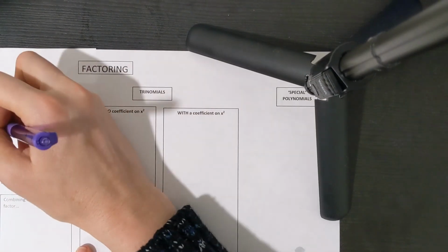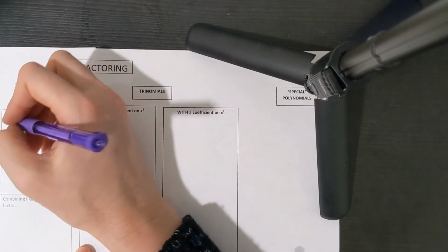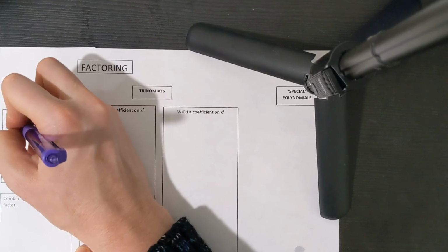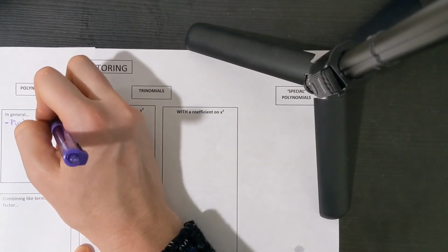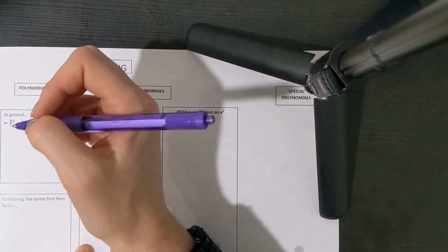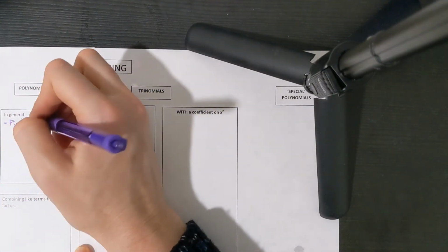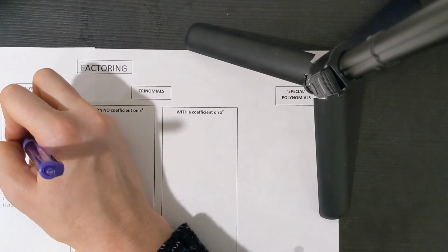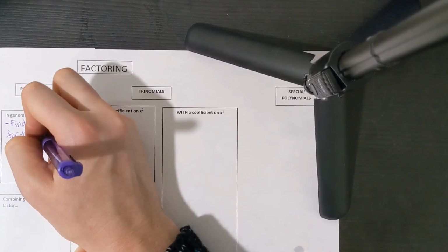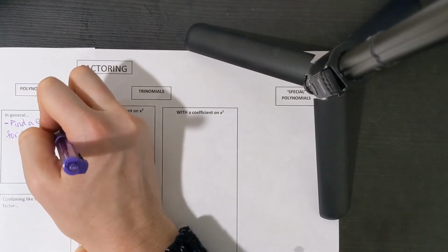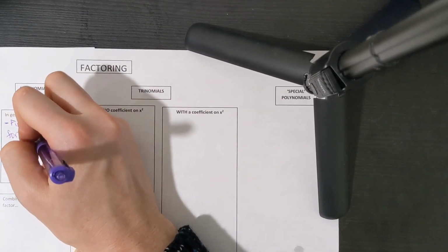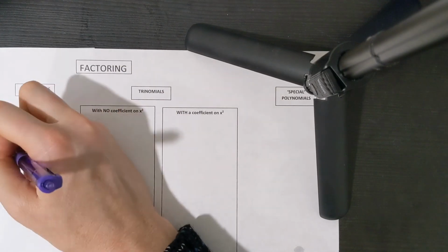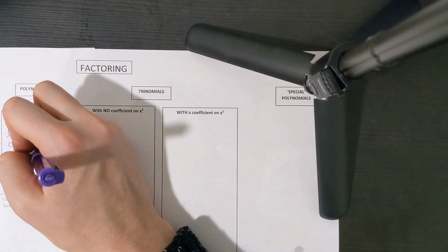So the first thing you're always looking for is to find a GCF, greatest common factor, for the coefficient and constant and the variables in the polynomial.